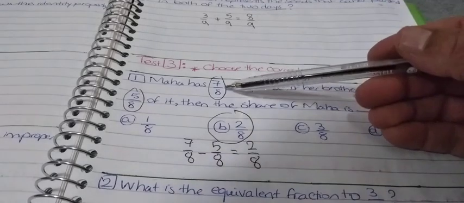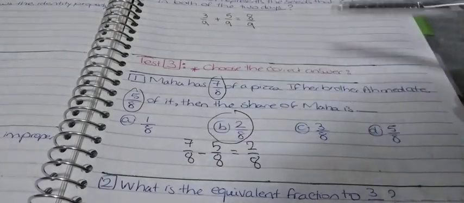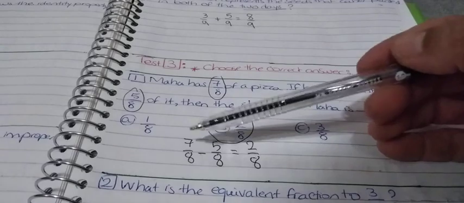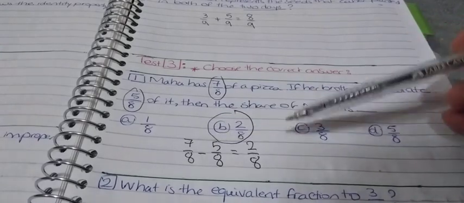7 over 8 was all the pizza she has. And she gave her brother 5 over 8. So we subtract 7 over 8 minus 5 over 8. It's equal to 2 over 8.